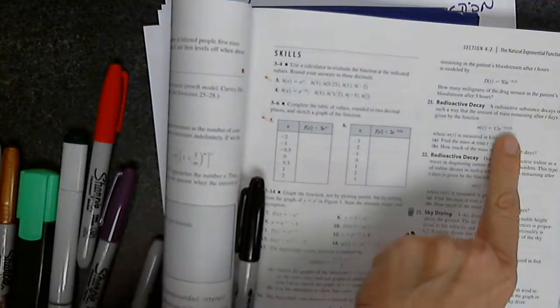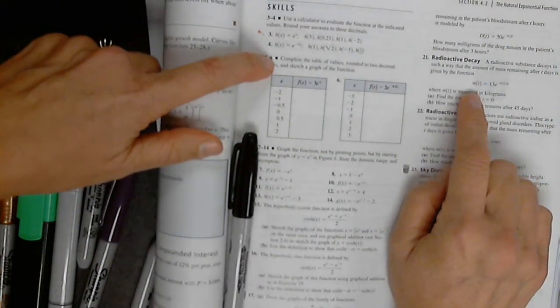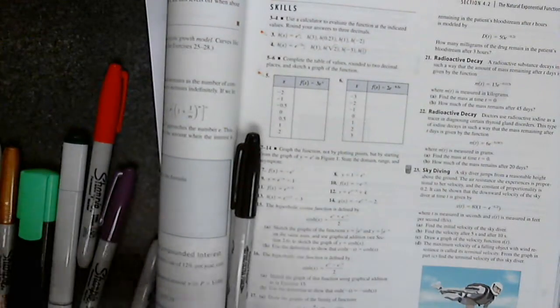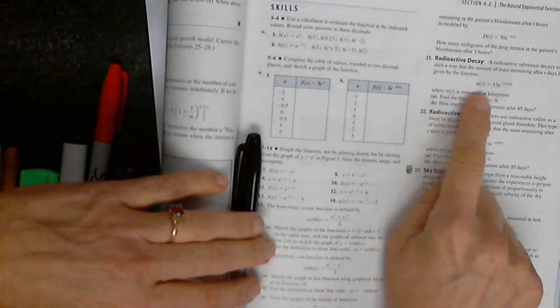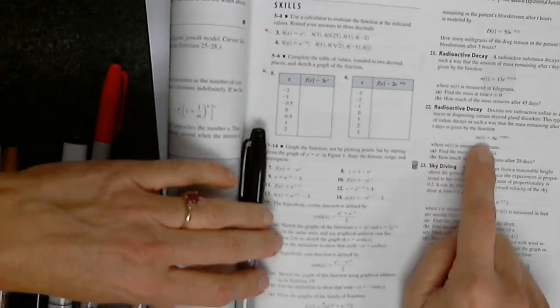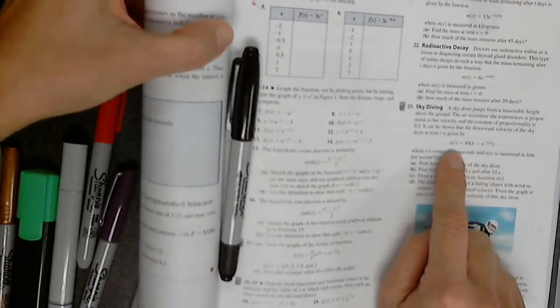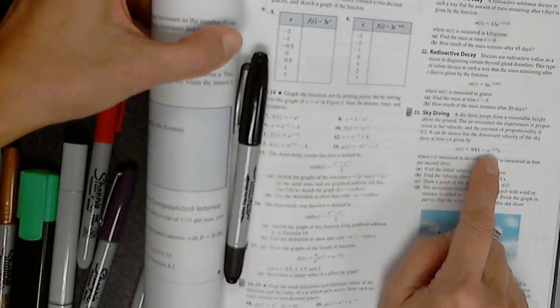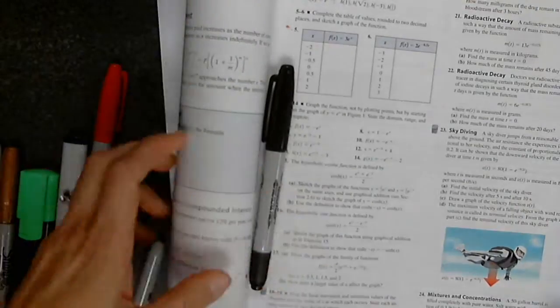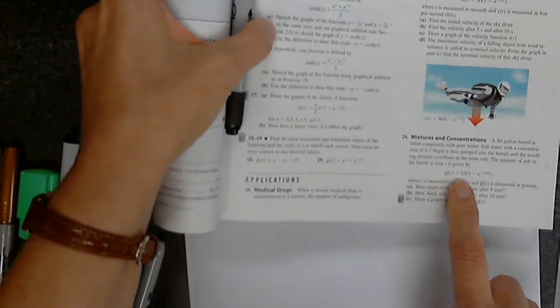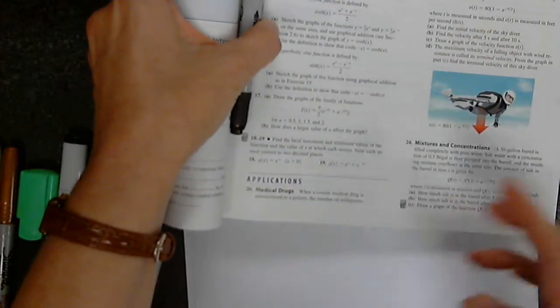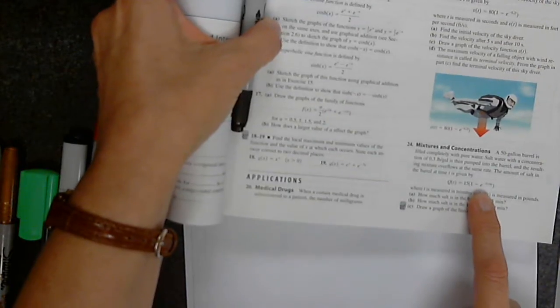That's how they came up with it. Then radioactive decay: radioactive substances decrease their mass in time, so that's another function. Skydiving: they came up with this function for skydiving. Mixtures and concentrations: that's another exponential function, with some transformations in it, but it's an exponential function.